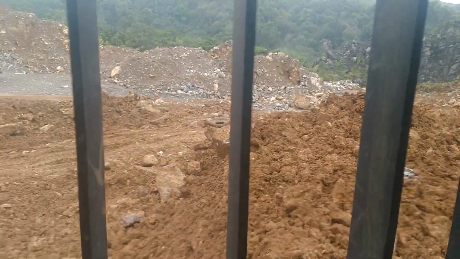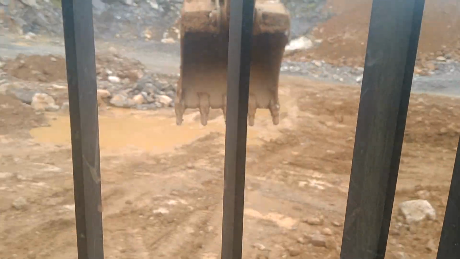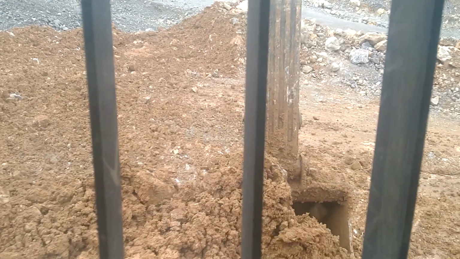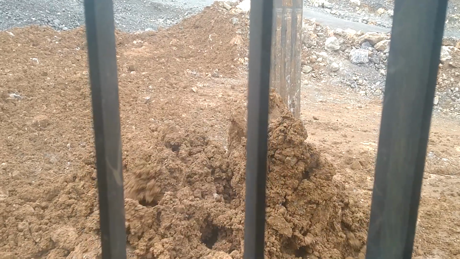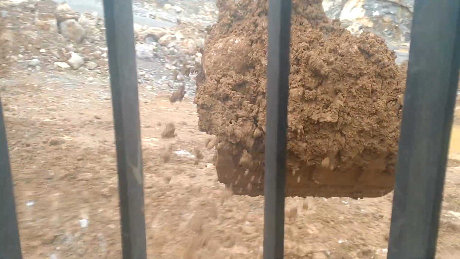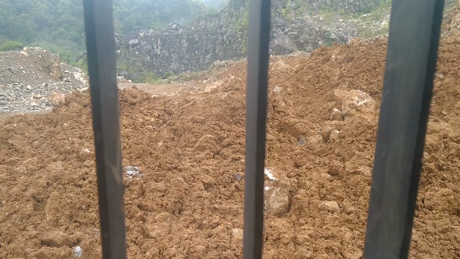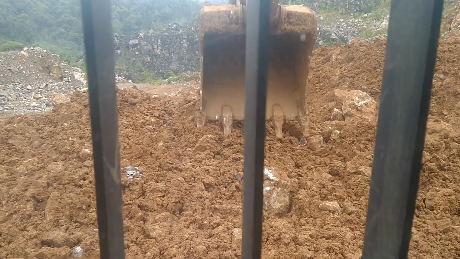So I'm in a hurry when I'm doing my work right now, because tomorrow they will be blasting the area, and all the rocks will be falling down right here.